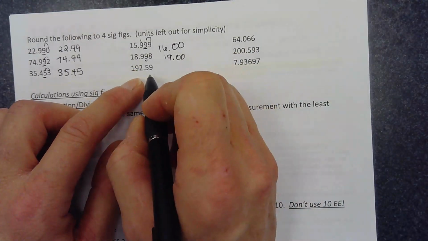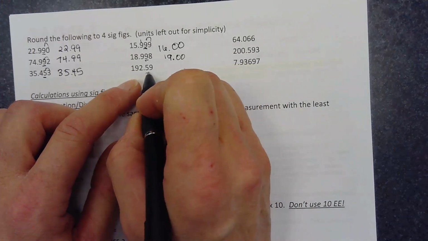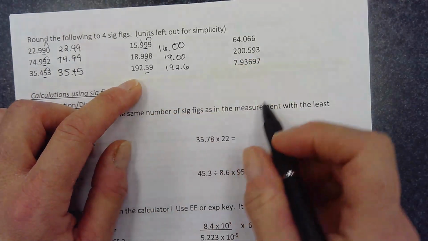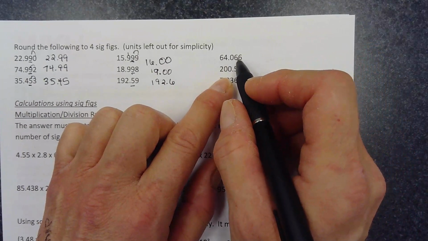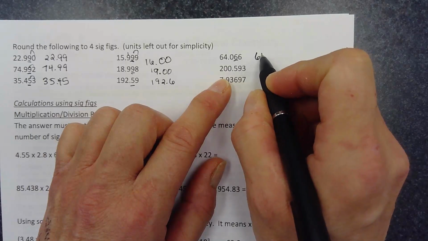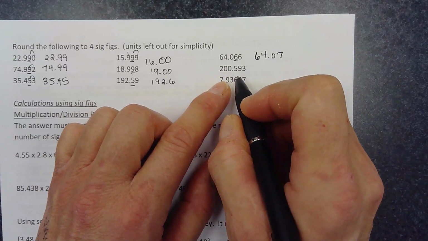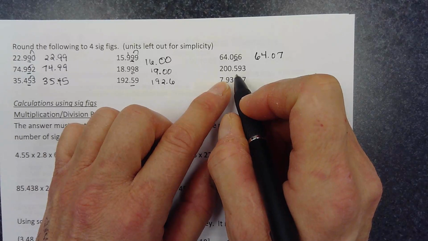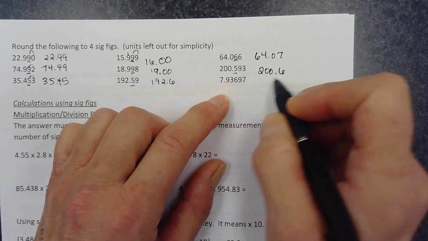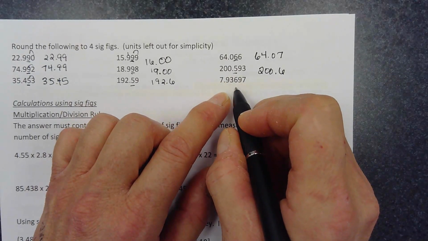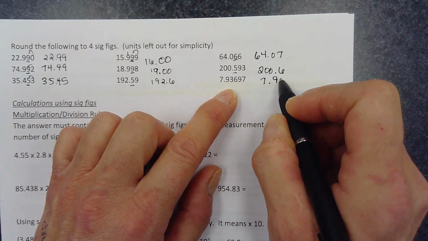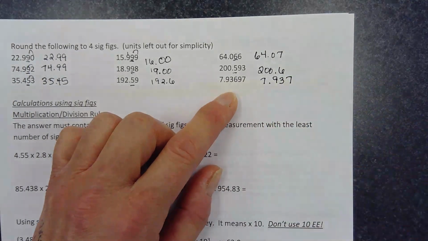All right, what is my fourth significant digit here? 5. Tell me what the final answer will be. 192.6. Good. What is my fourth significant digit? The first 6. Tell me what my final answer is. 64.07. Fourth significant digit here. 5. Tell me what my final answer is. 200.6. Good. Fourth significant digit. 6. Tell me what my final answer is. 7.937. Good job. Okay.